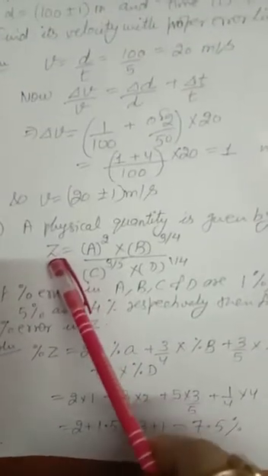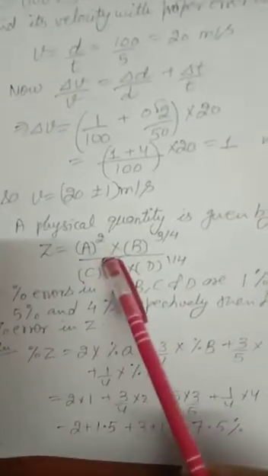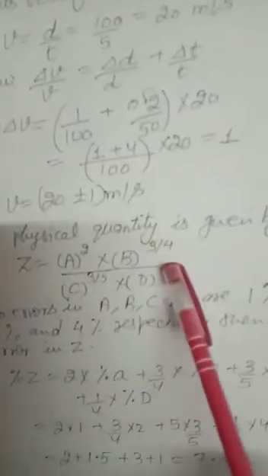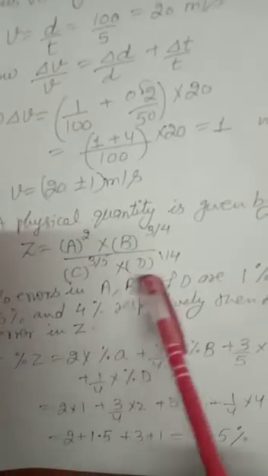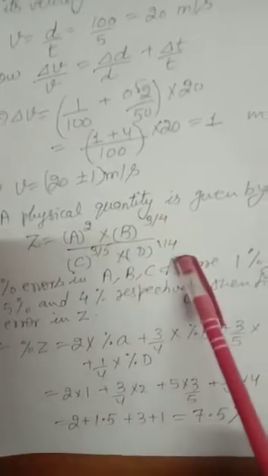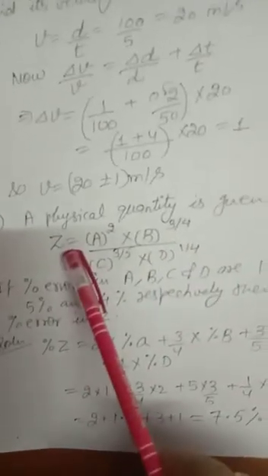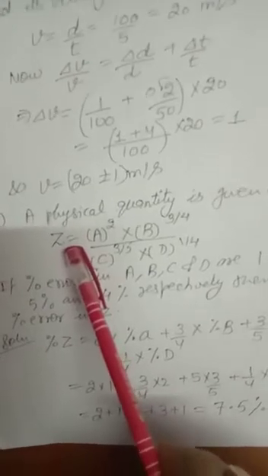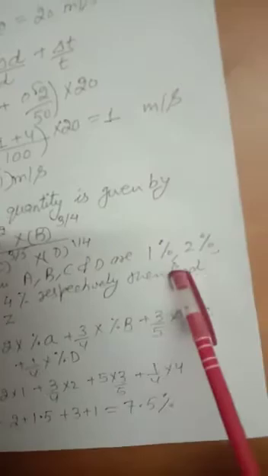Now we have taken another formula. Say our new physical quantity is Z. It is given by A power 2, B power 3 by 4, C power 3 by 5 and D power 1 by 4. Now two terms are in the numerator and the remaining two are in the denominator. The question is saying, find the percentage error in the calculated value of Z if the percentage errors in A, B, C and D are 1%, 2%, 5% and 4% respectively.